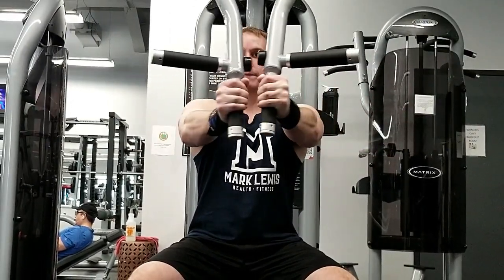A little tip that I like to do when doing these flies is to focus on driving your biceps to your chest. I find that when I focus on really doing this, I'm able to get a nice deep contraction in my chest.